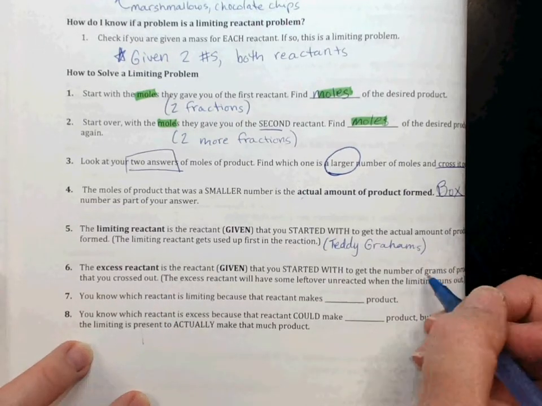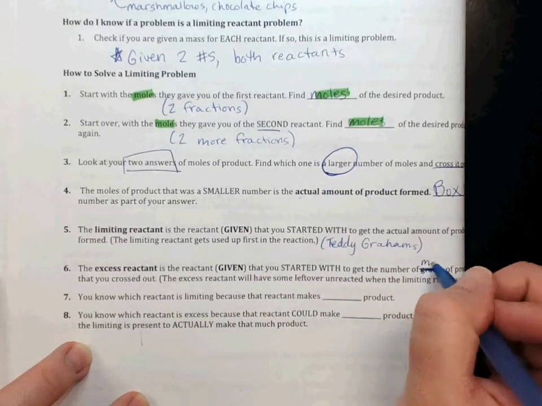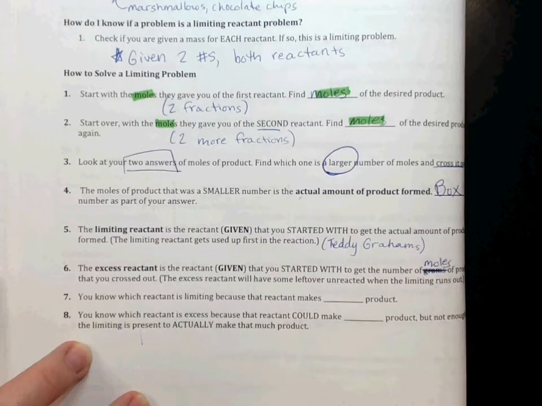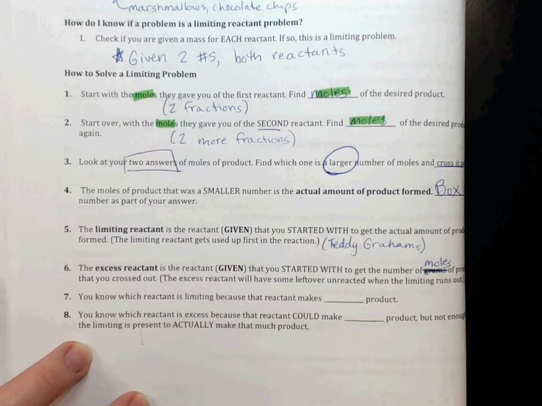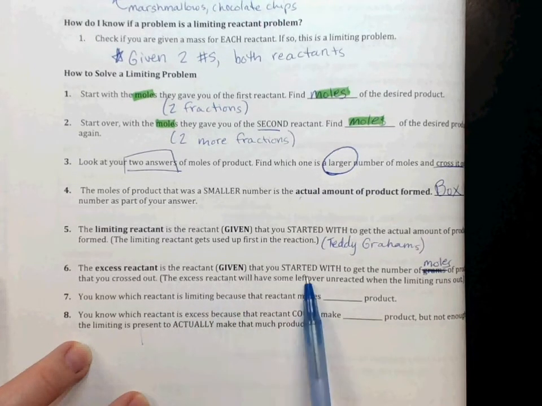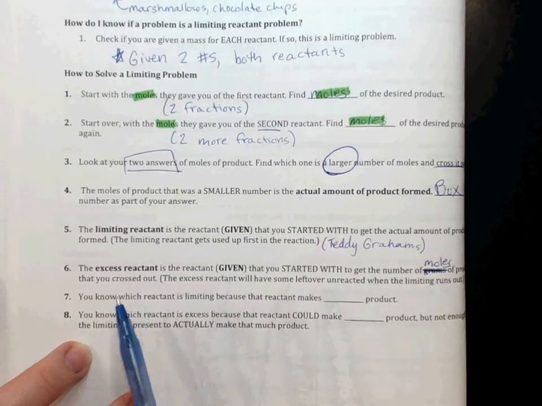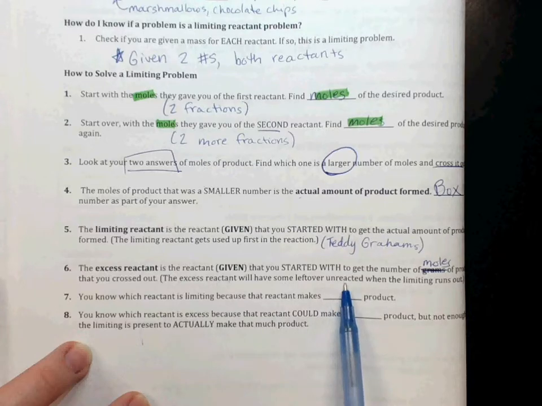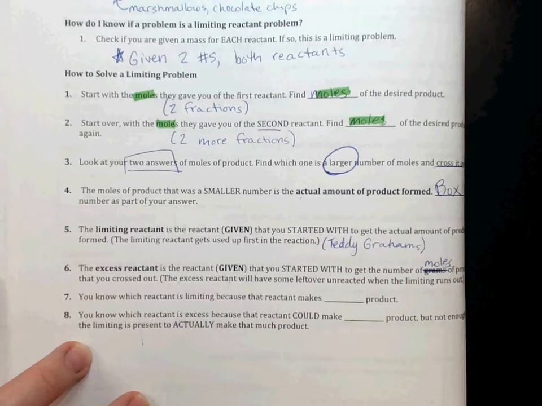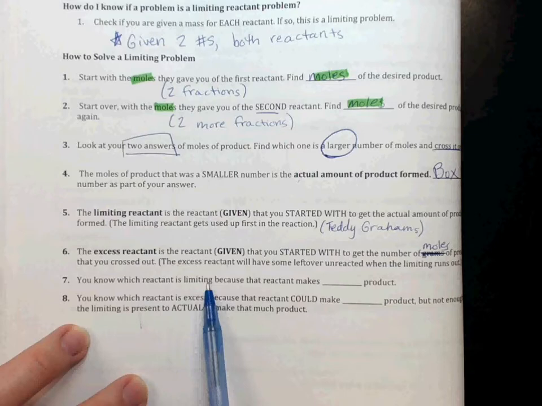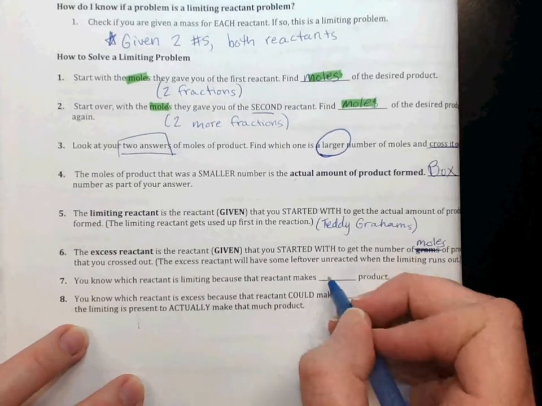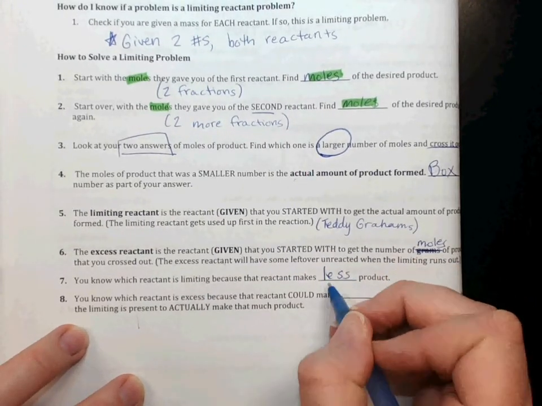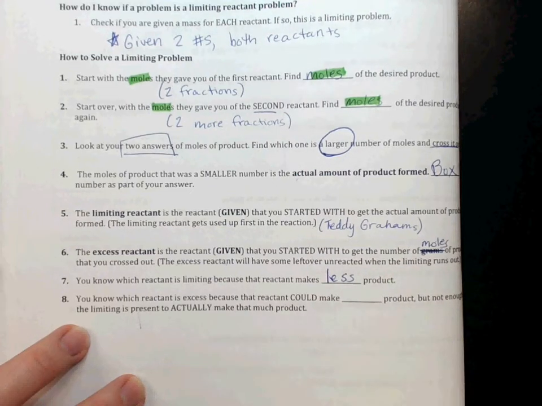Sorry, this says number of grams. Let's just say number of moles. The excess reactant is the reactant given that you started with to get the number of moles of product that you crossed out. That excess reactant will have some leftover unreacted when the limiting runs out. You know which reactant is limiting because that reactant makes less product, and then you run out and you're done. Like with the Teddy Grahams, you could make fewer s'mores and then you run out, so you must be done.